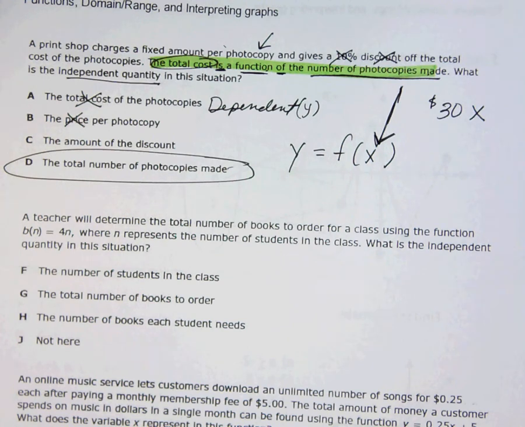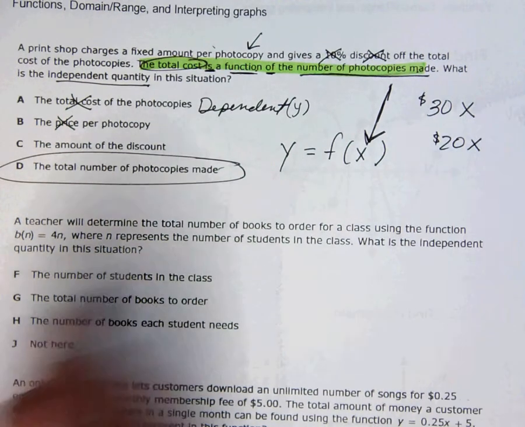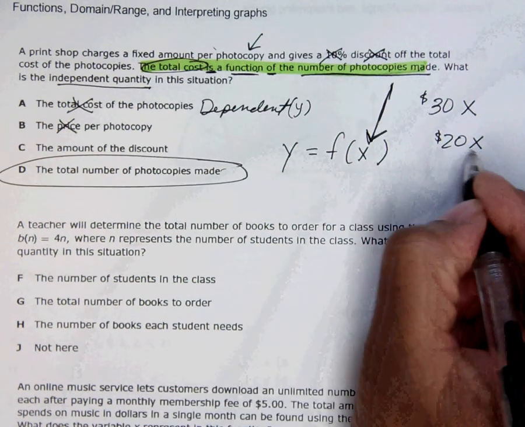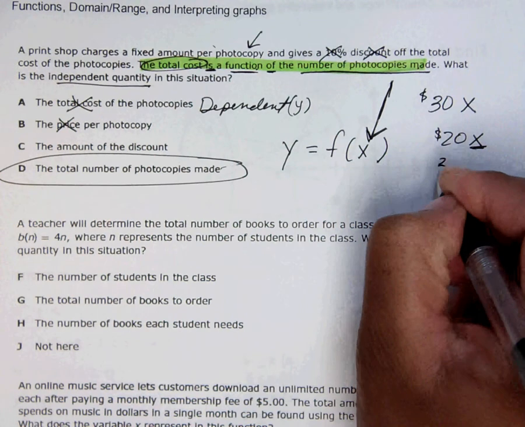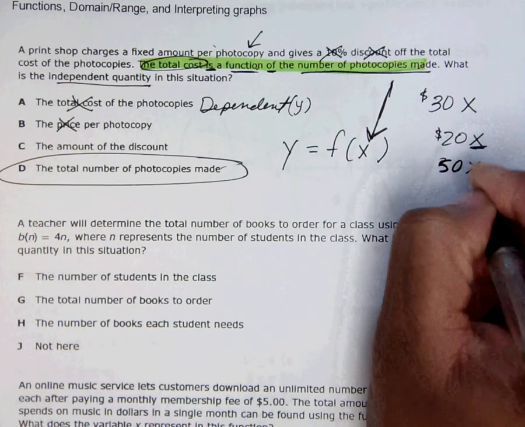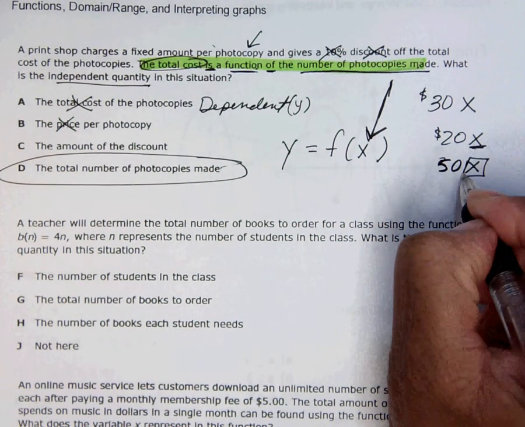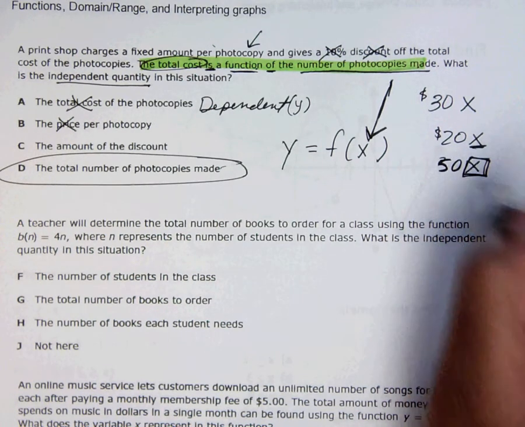Or let's change it up. What if I say I'm going to give everybody in the classroom $20? So each student is going to get $20. Well, who am I assigning the $20 to? The student. So that's the independent quantity. If I said there are 50 calculators per school. What am I talking about is in each school? The 50 calculators. So the number of schools is going to be independent because the 50 calculators is in each school.